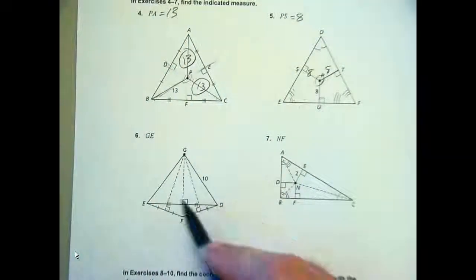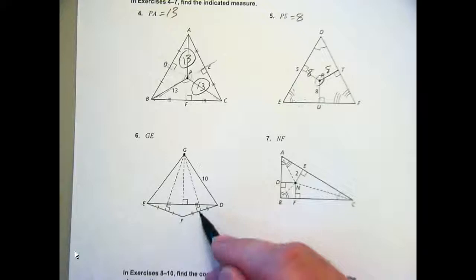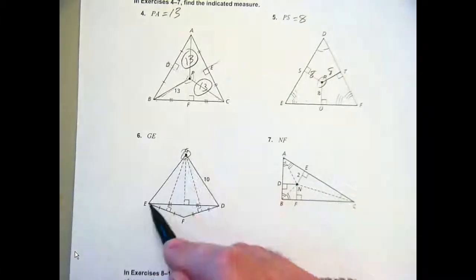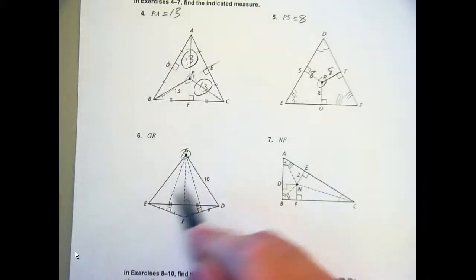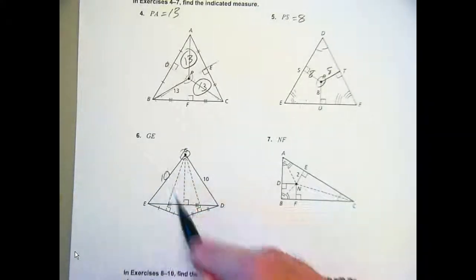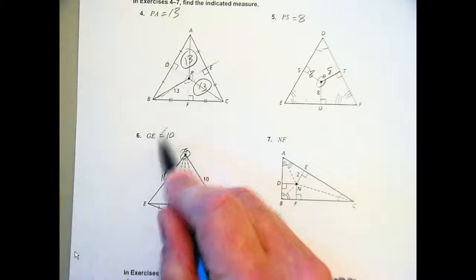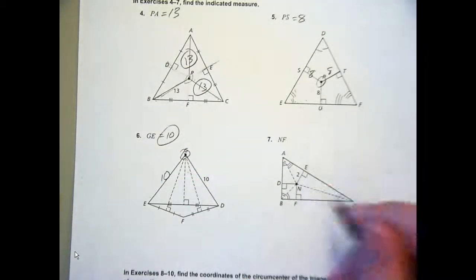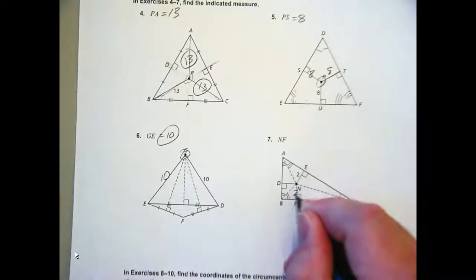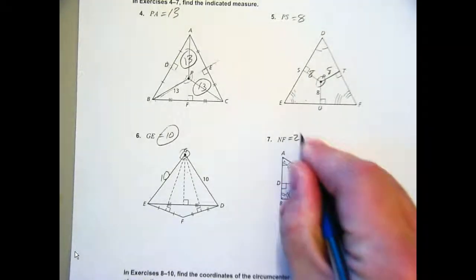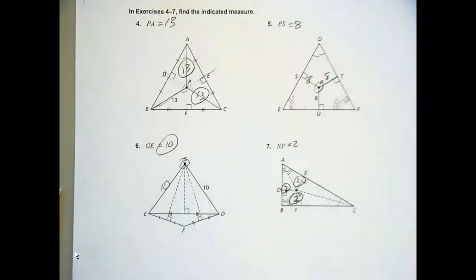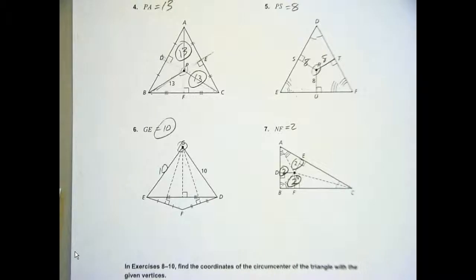This one's weird, but we've got that obtuse triangle. We have our perpendicular bisectors. Those are equidistant from the vertices there. So this is going to be 10. And equidistant from the sides, NF is going to be 2, because that's 2 and that's going to be 2. So just recognizing those. Questions?